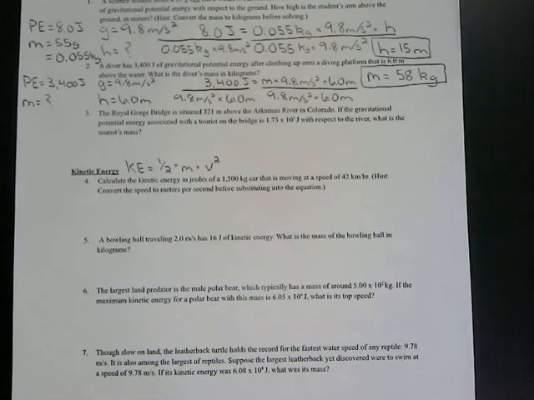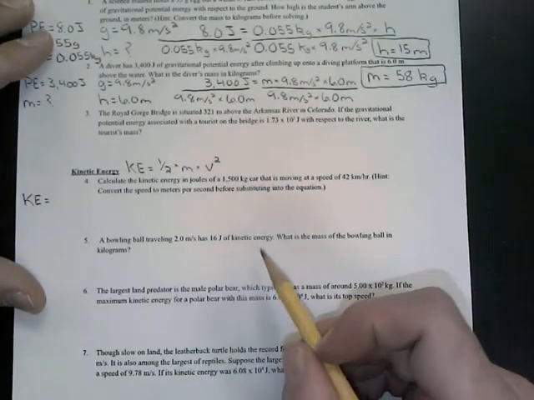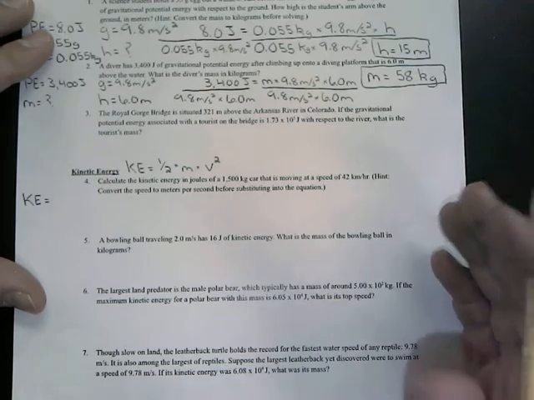So problem number 4 reads as follows. Calculate the kinetic energy in joules of a 1,500 kilogram car that is moving at a speed of 42 kilometers per hour. Now, look here, it gives us a hint. We need to convert the speed to meters per second before we go into this equation. So, again, let's list out our variables here. Our kinetic energy, KE, is again in joules, and if we look closely, we don't see a unit in joules, so this is going to be our question mark.